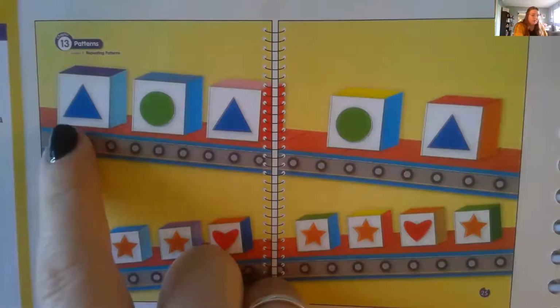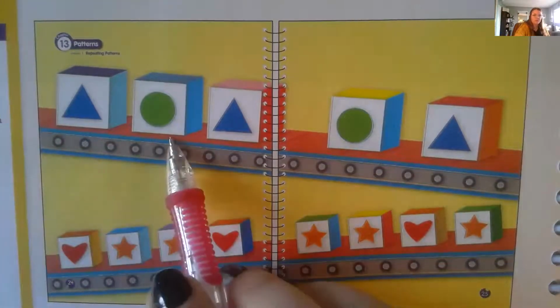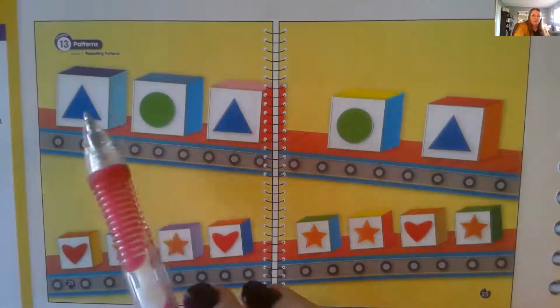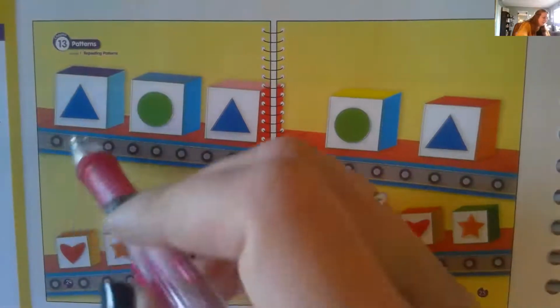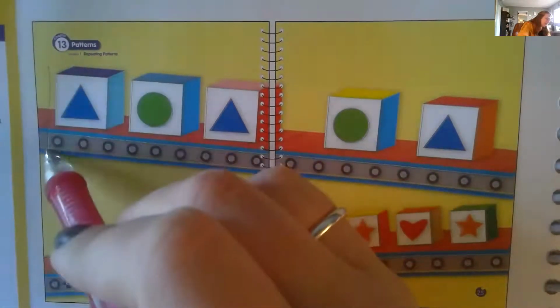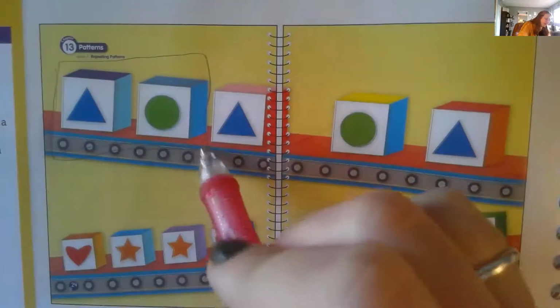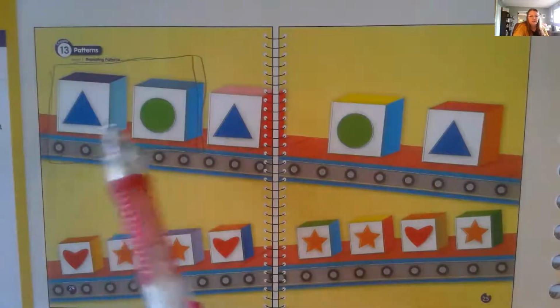This is what we call a pattern unit. Let's take a look. We have triangle, circle, triangle, circle. So we know that after the circle, we have a triangle. It starts over. So these two together are what we call a pattern unit. This is what is going to repeat itself.